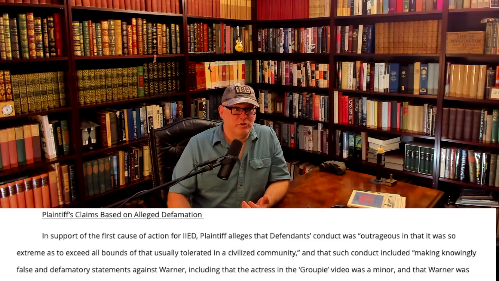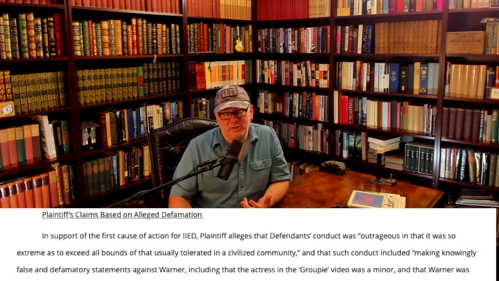So defamation. Wood is tied in here by this conspiracy allegation that she and Gore were working together, because there's no allegation in the complaint that she personally made these comments about Groupie, and that's what the defamation claim is about: Gore making allegedly false statements about what Groupie is.